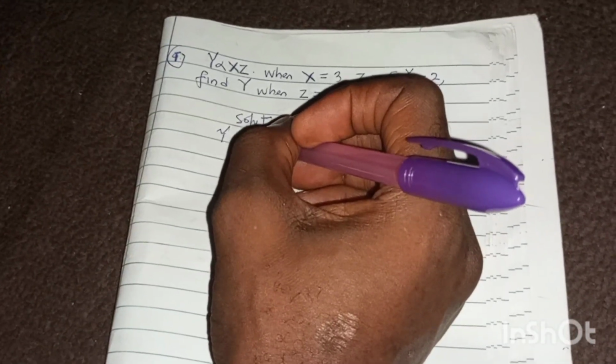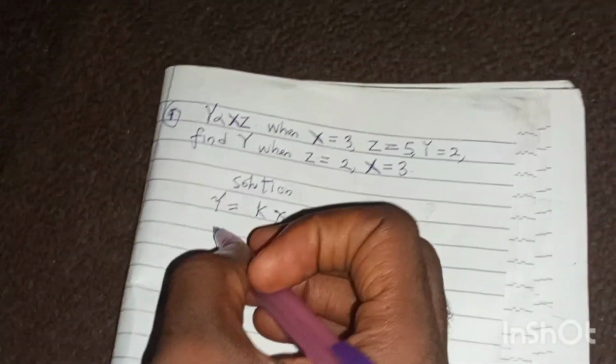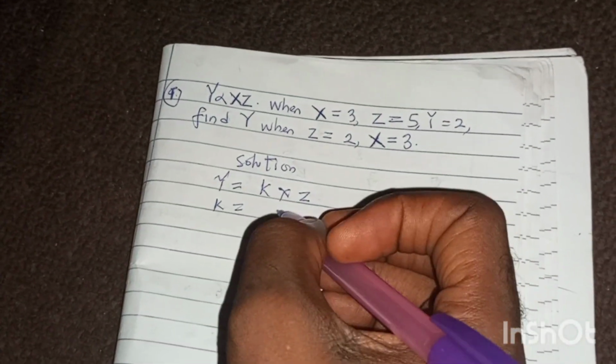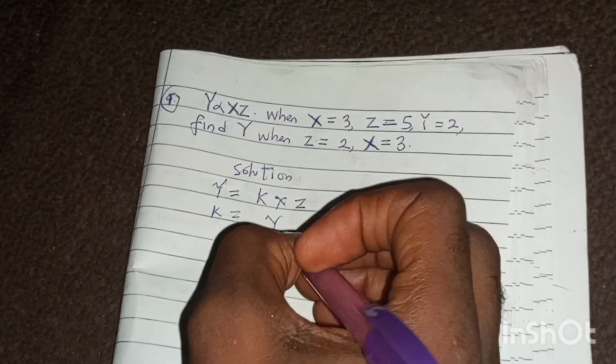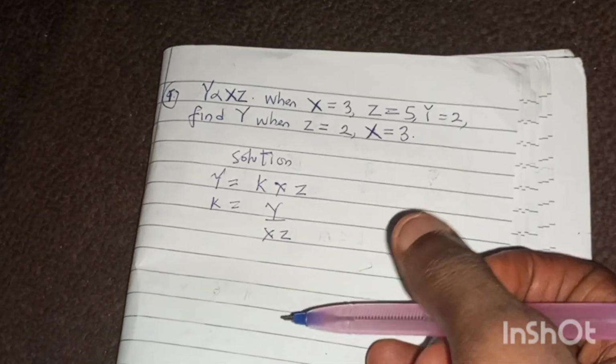So I'm going to be writing it y equals, introducing my k, k x z. And I'll be making k subject of the formula. K will be equal to, divide both sides by xz, so y all over xz. Then I'll introduce my values.